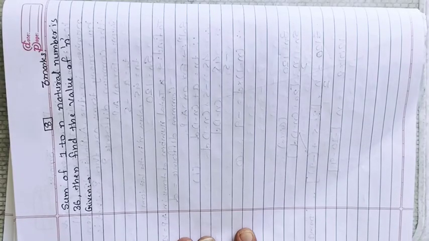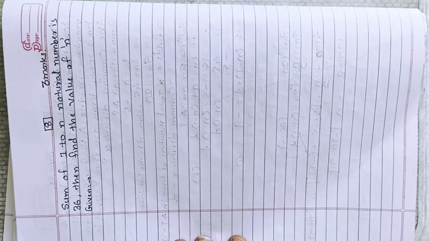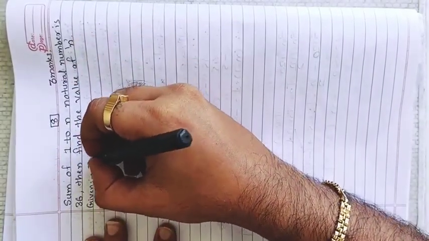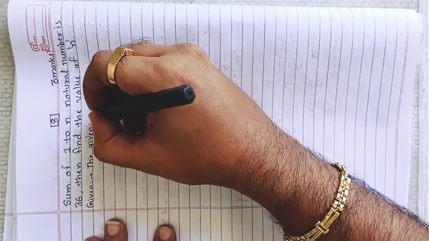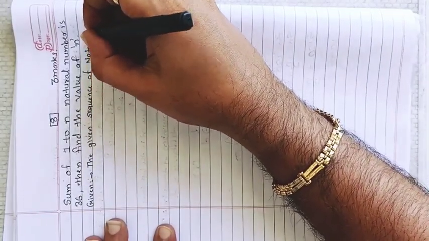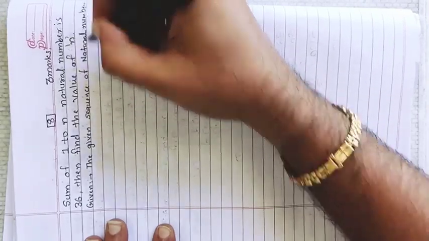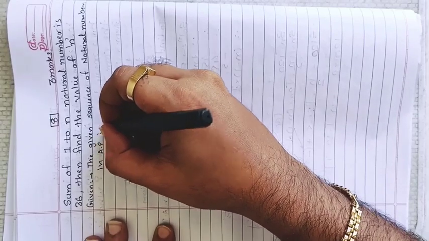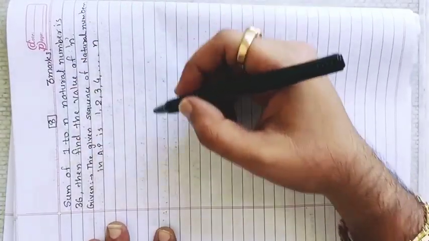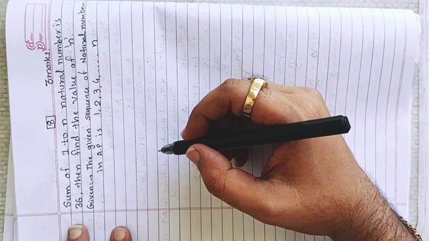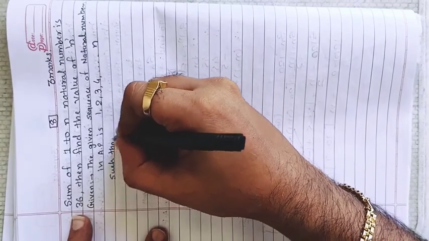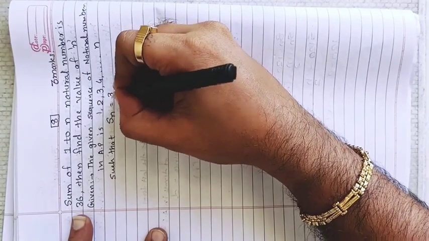Sum number 8, which is of 3 marks. Sum of 1 to n natural numbers is 36. So given is 1 to n natural numbers. So the given sequence of natural numbers in AP is 1, 2, 3, 4 till n, because 1 to n numbers. Find the value of n if the sum of n natural numbers is 36, such that S of n equal to 36.